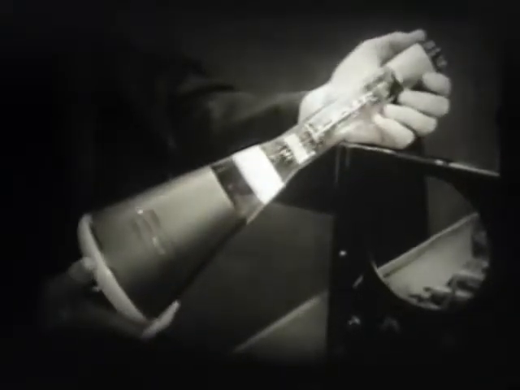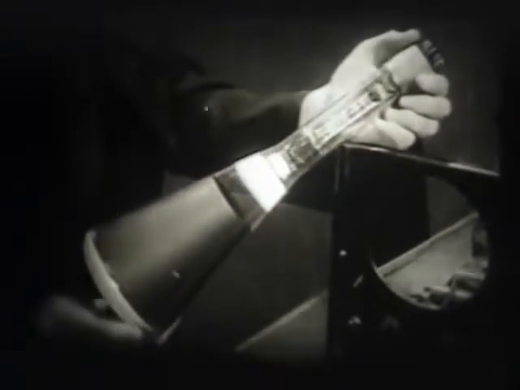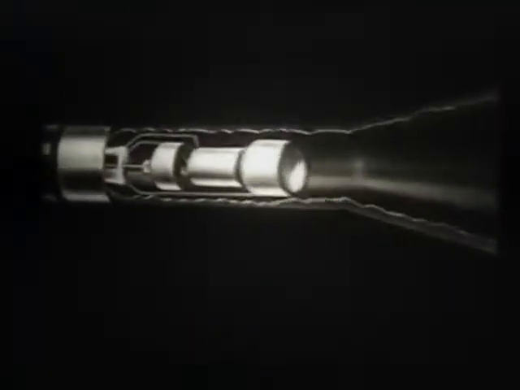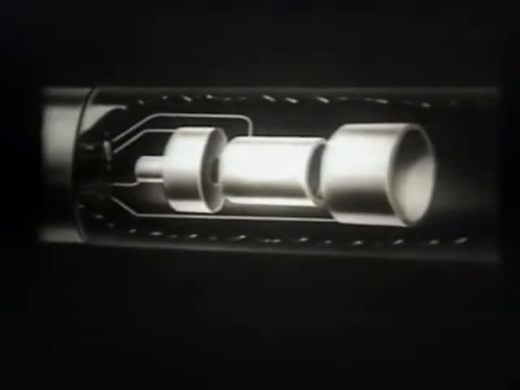Let's take the glass container off a typical tube and see what's inside. At the base of the tube is a filament.